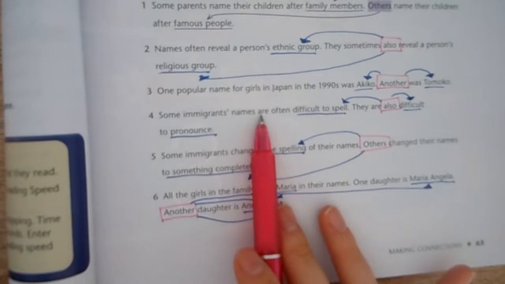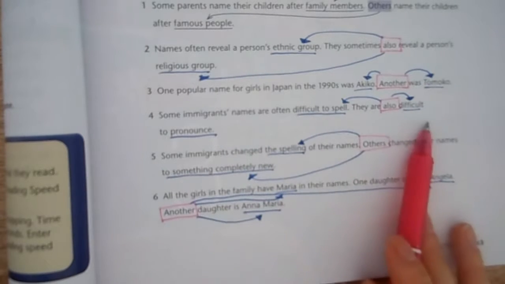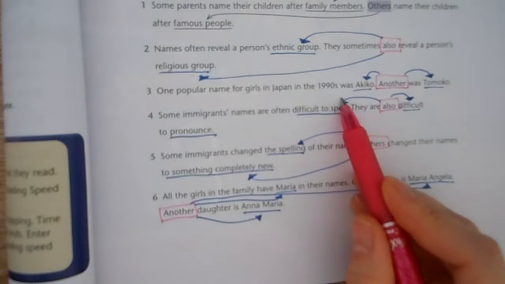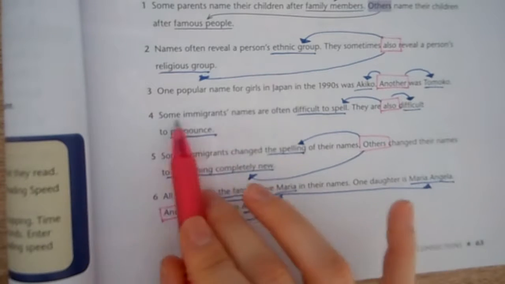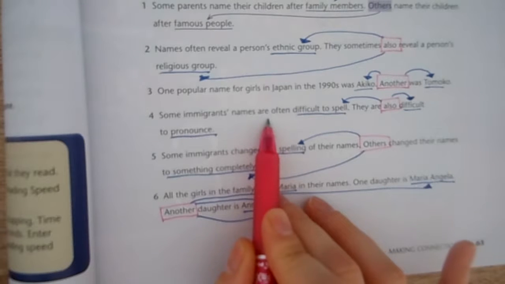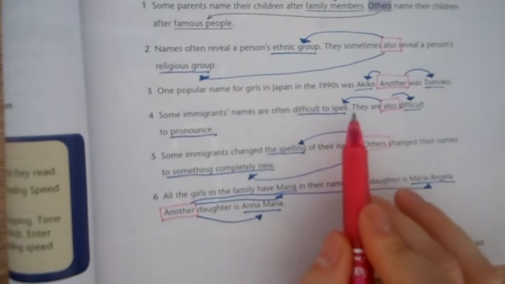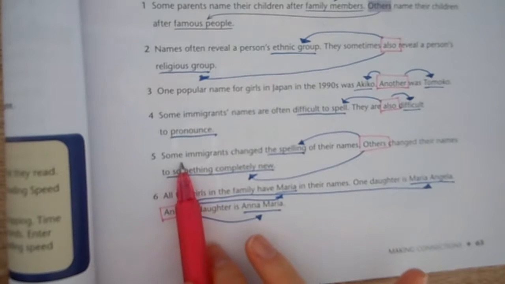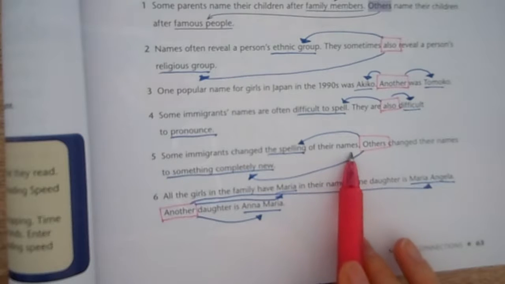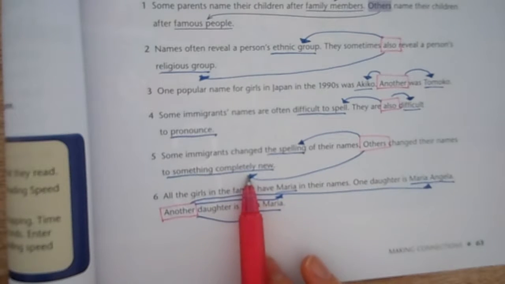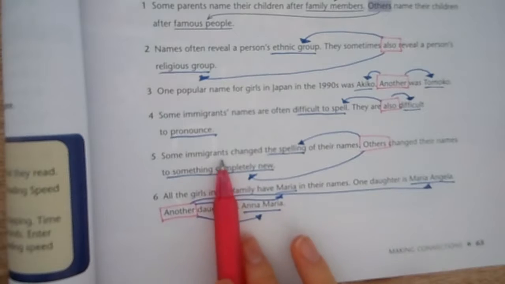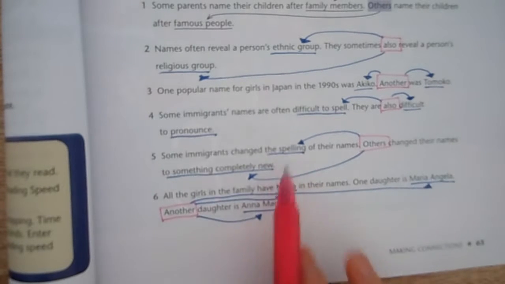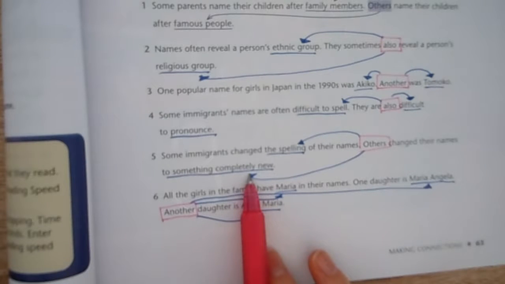Some immigrants' names are difficult to spell. They're also difficult to pronounce. So you have to find the two things that they're saying about the topic. The topic here is immigrants' names, and it's telling us two things. Number one, they're difficult to spell and they're difficult to pronounce. Some immigrants change the spelling of their names. Others change their names to something completely new. So in this case, it's talking about how immigrants change their names. The first way is they just change the spelling, and then the second way is they changed it completely to something else.